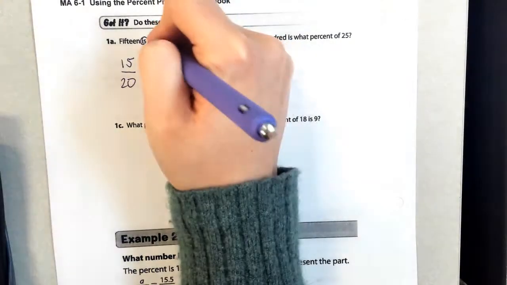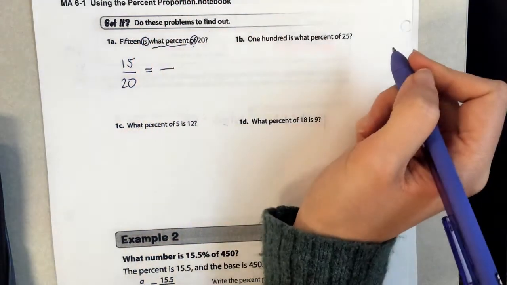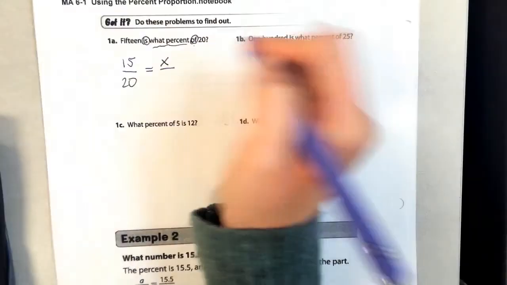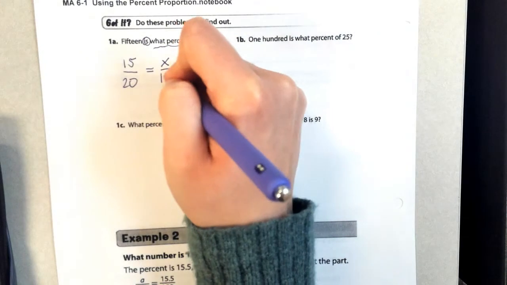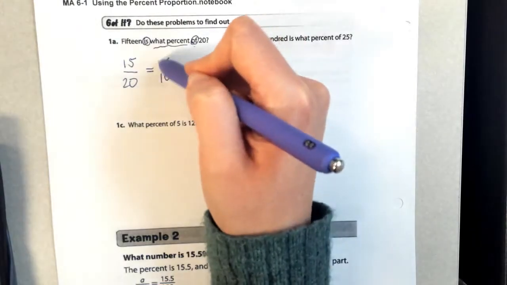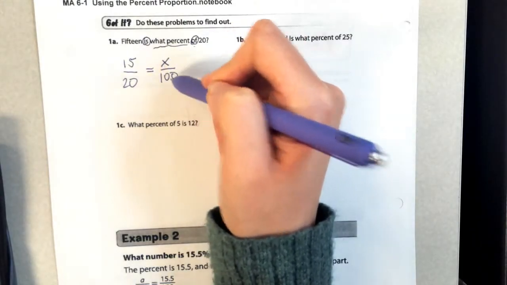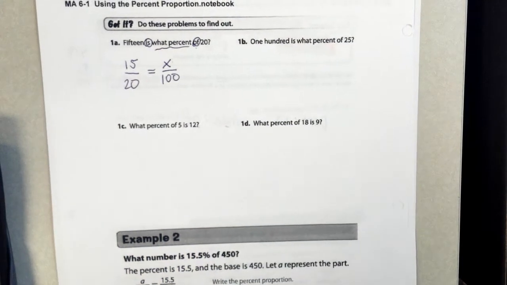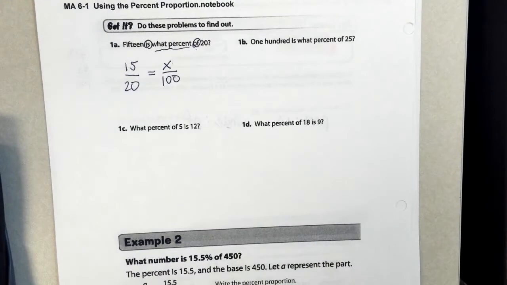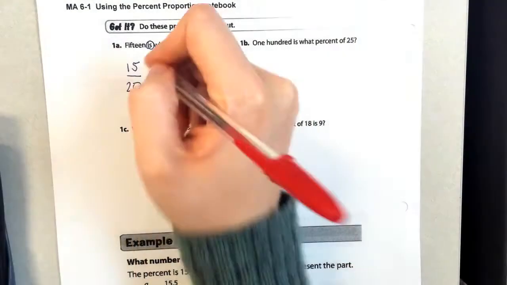It asks for what percent? We don't know the percent, so that's going to be a variable. And percents are always out of 100. No matter what this is, to write it as a fraction would put it over 100. Once you have that done, then it becomes pretty easy. It's just our cross products and solving, and you guys are really good at that.